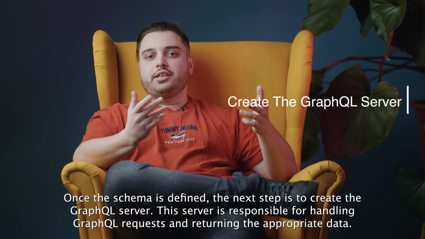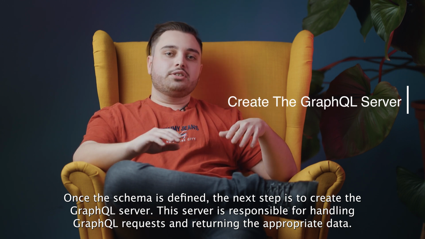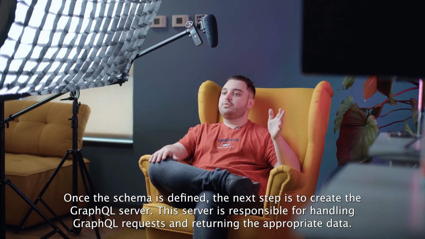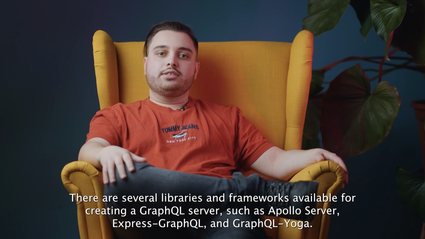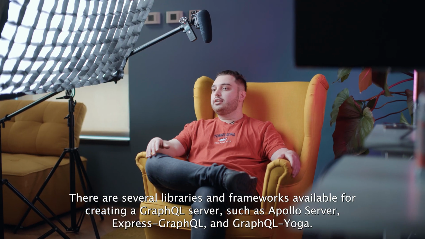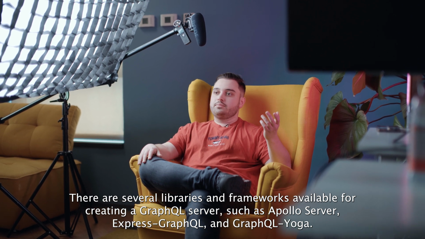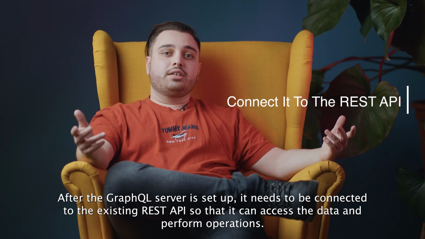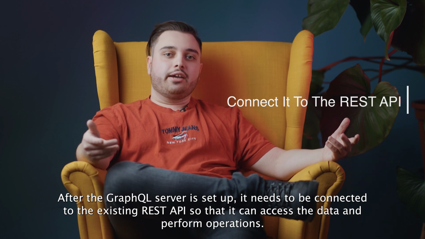Once the schema is defined, the next step is to create the GraphQL server. This server is responsible for handling the GraphQL requests and returning the appropriate data. There are several libraries and frameworks available for creating a GraphQL server, such as Apollo Server, Express GraphQL, and GraphQL Yoga.